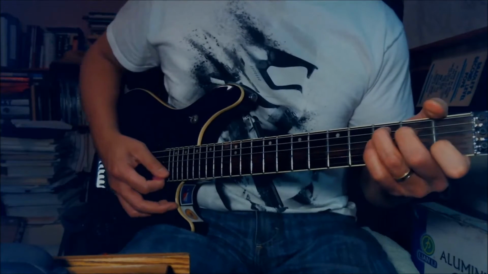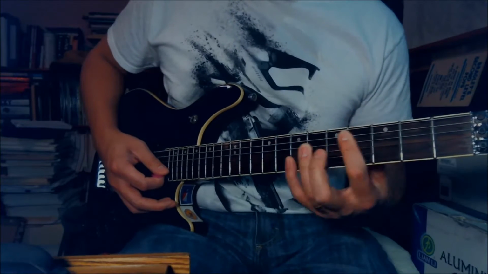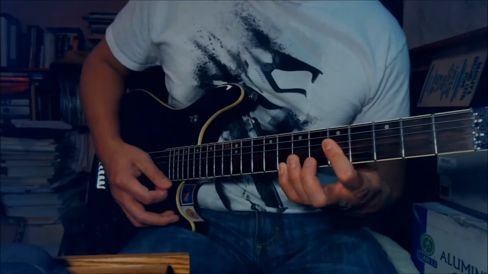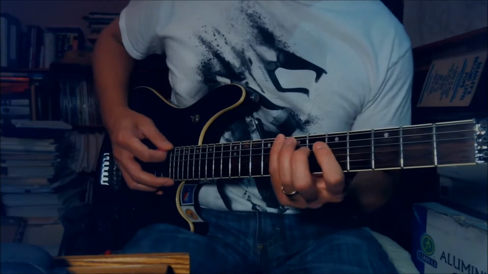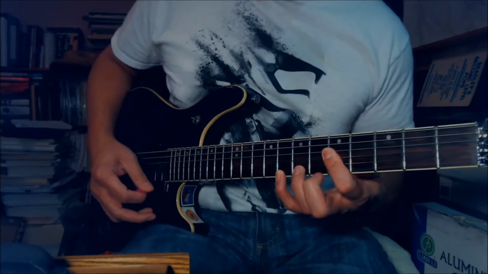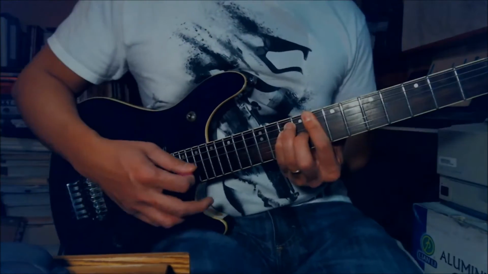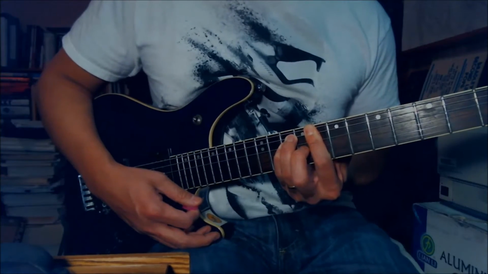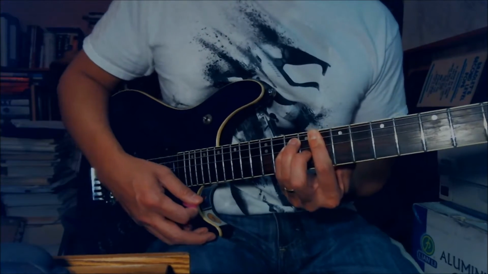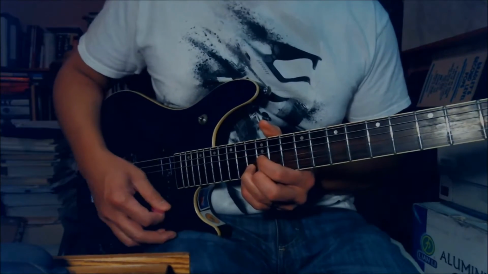So far we have the C shape, the A shape C chord, and then the G shaped C chord. And then you have the E shaped C chord, which is right here. That's basically a barre chord. The last one is the D shaped chord, which is right here. See, all of this is a C chord.